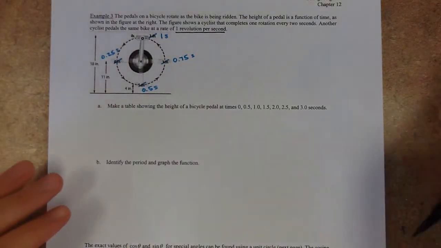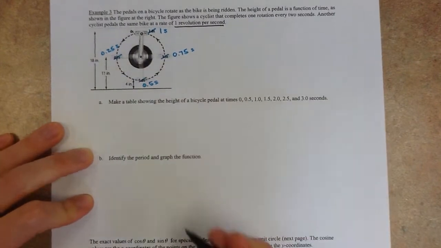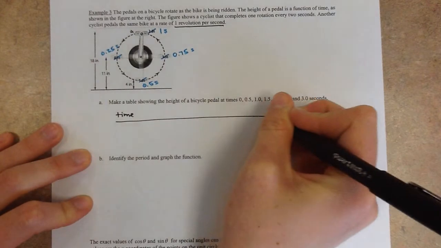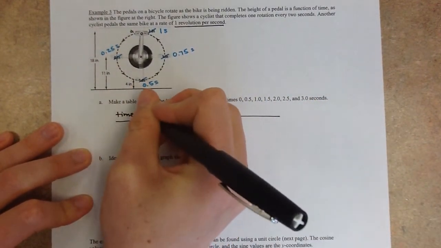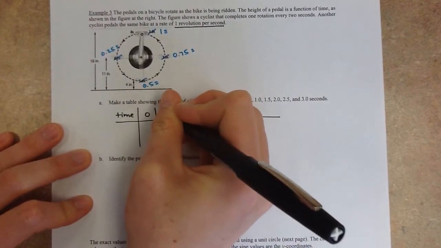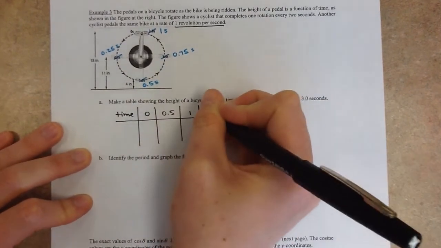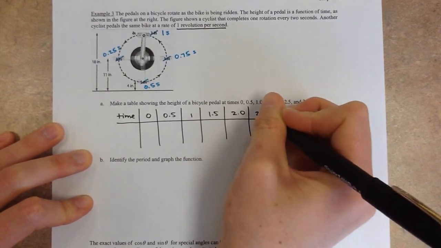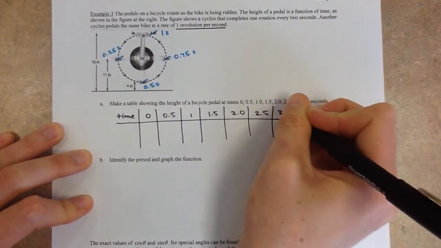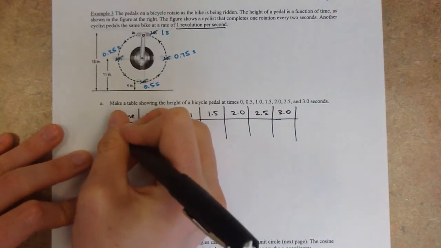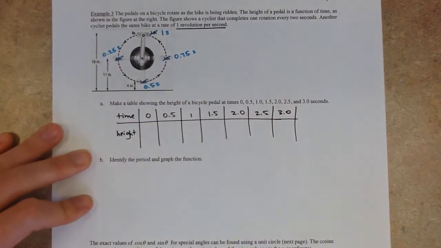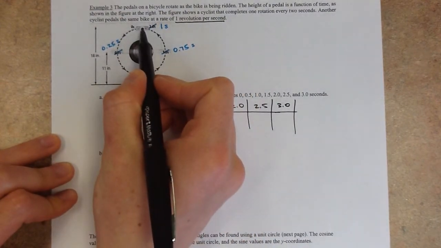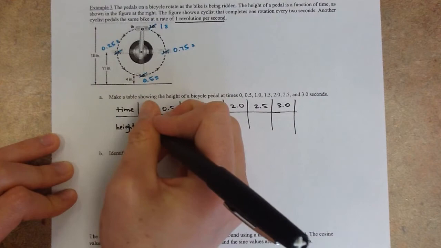So part A, we want to make a table for this bike with these values on it. All right, so time is our first variable. We're going to use all these, 0, 0.5, 1, okay, and then height. Height is a function of time. The height of the pedal changes as time changes. So at time 0, we're all the way up at the tip top here. That is 18 inches.